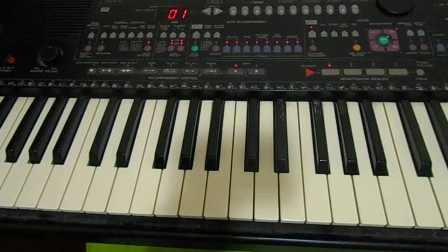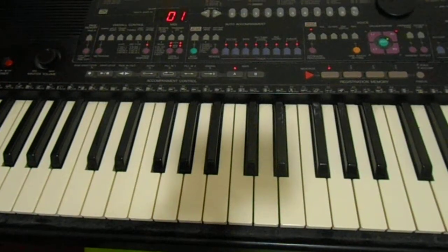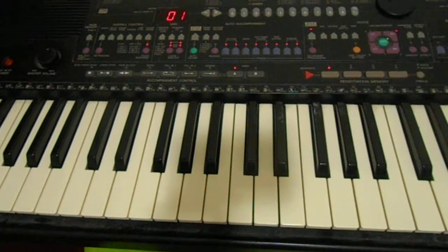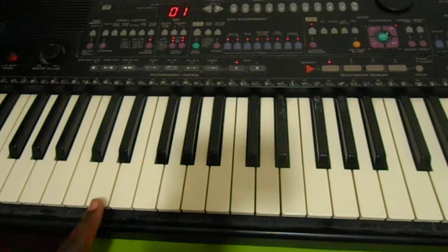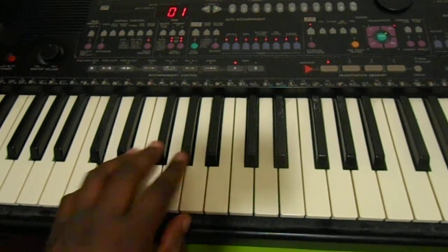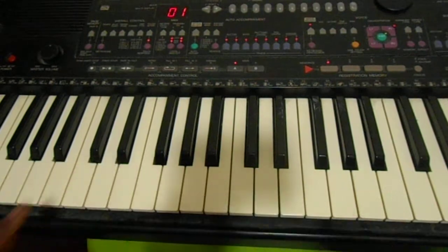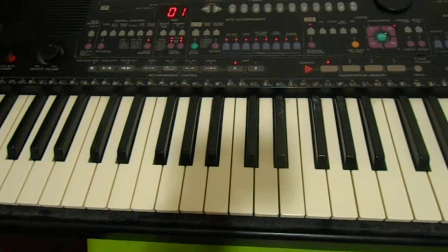So let's do some more work with inversions. Let's work with the second inversion. Maybe, if there's time, we'll work on progressions using inversions. If not, we'll cover that in the next video. Okay, so last video we were in D major, and we worked on playing the scale using first inversion.